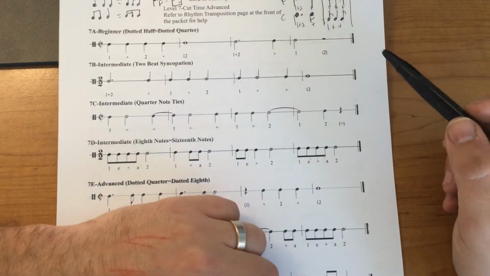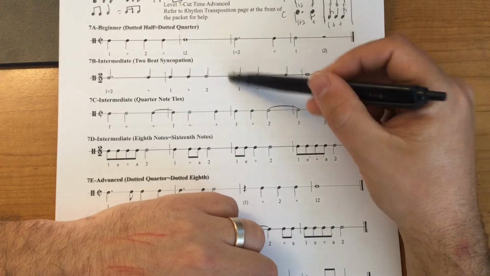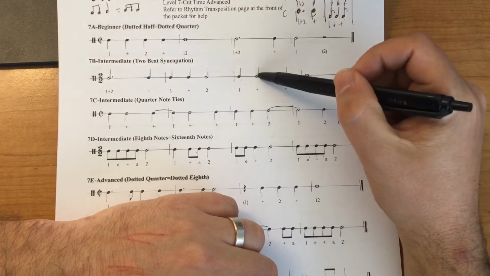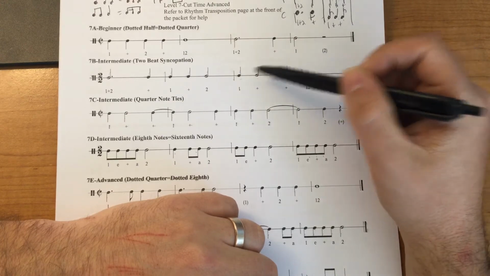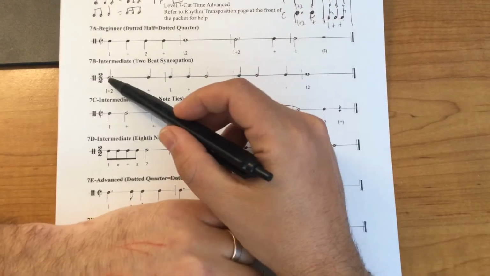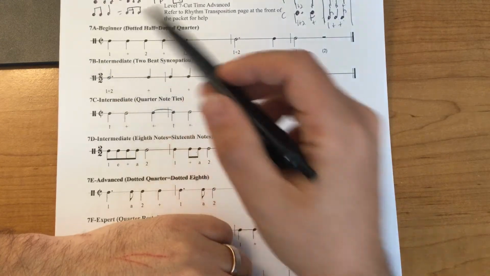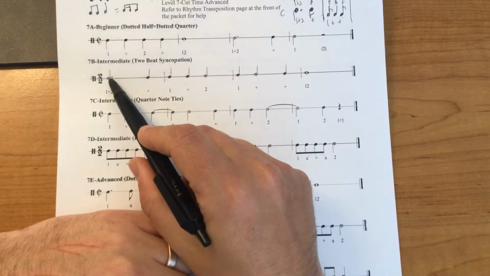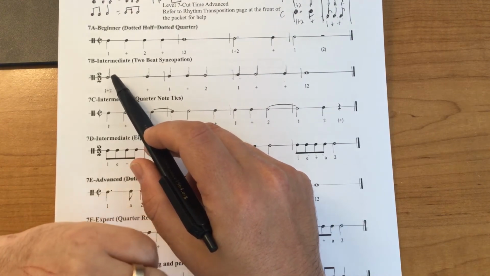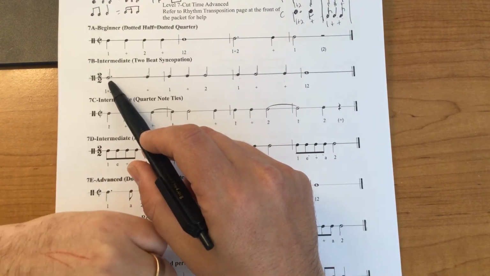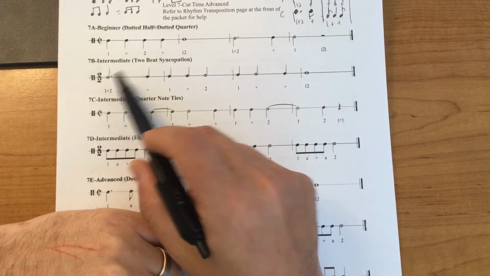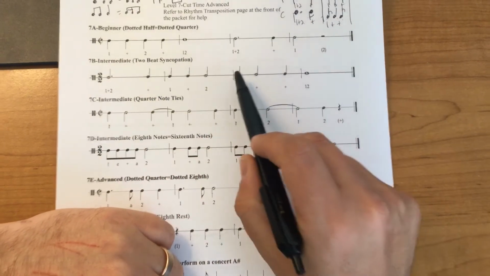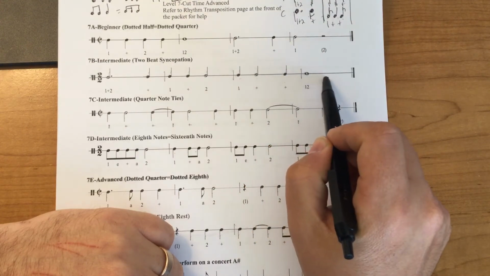Okay. 2-beat syncopation. This rhythm right here is 1 and 3 etc. That's a 2-beat syncopation right there in cut time. Ready and clap and count. 1 and 2 and 1 and 2. 1 and 1 2. Say it and ready go. Sorry, don't say it. Play it. Ready go. Da da da da da da da da da.